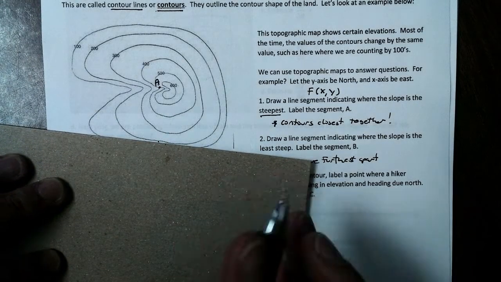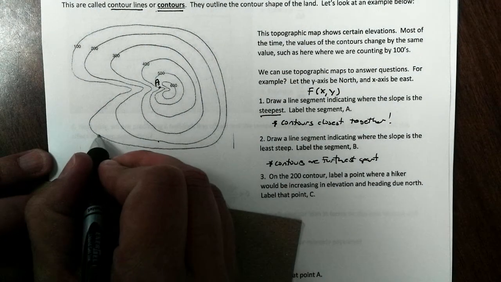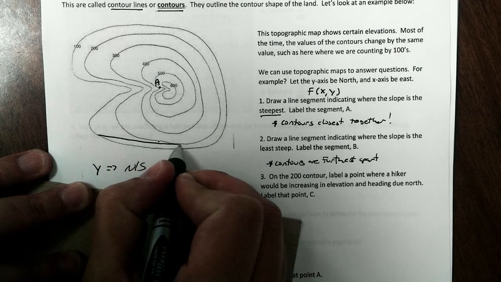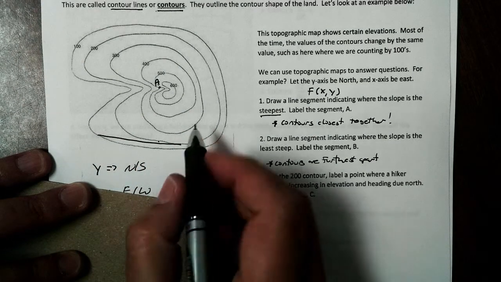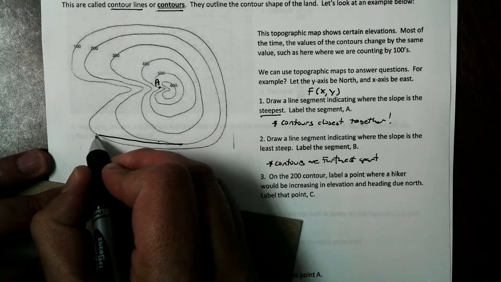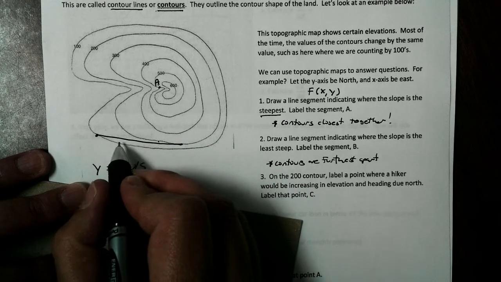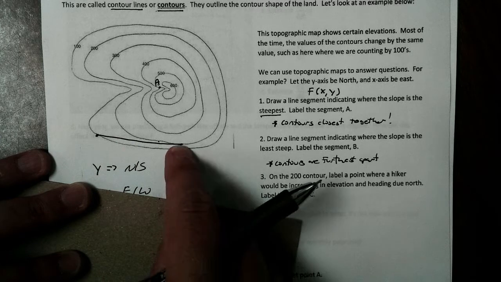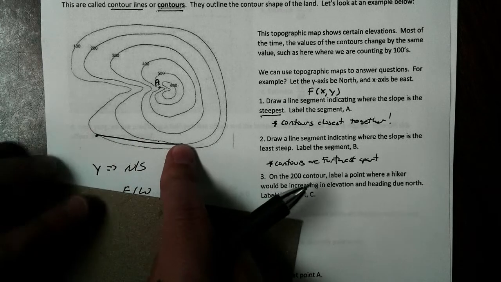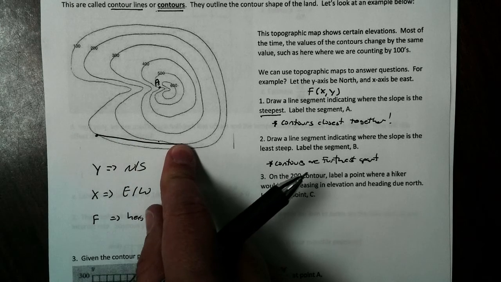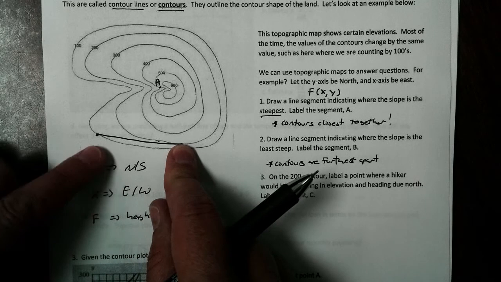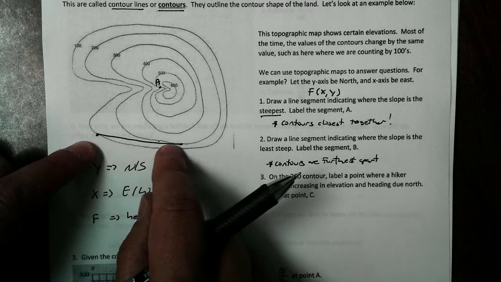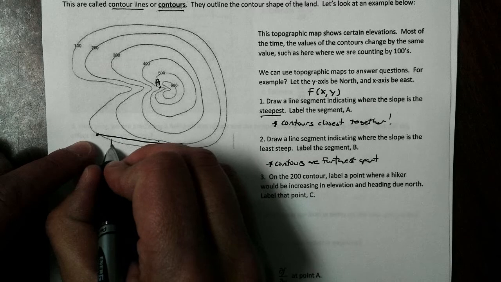And I'll try to draw those out. So I might draw something like this where they meet. Now you do want to make it a straight line though, because remember, so I might draw this one. This looks like the longest contour. So we have a line here, a segment here that represents the least steep way to get up from the 100 to the 200, and they want us to label that B.